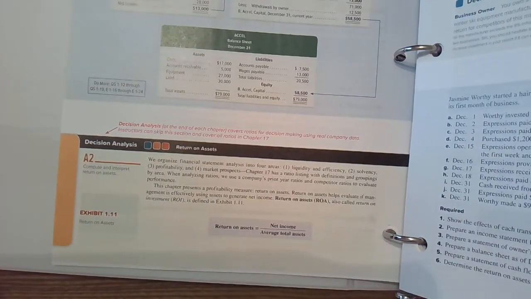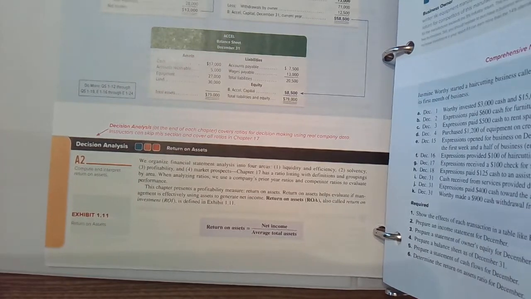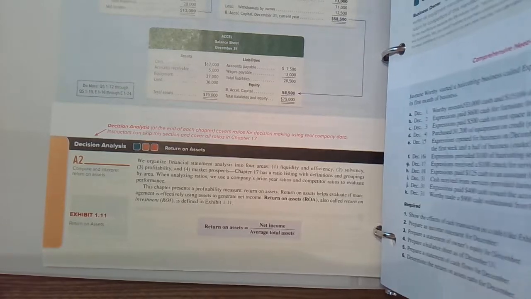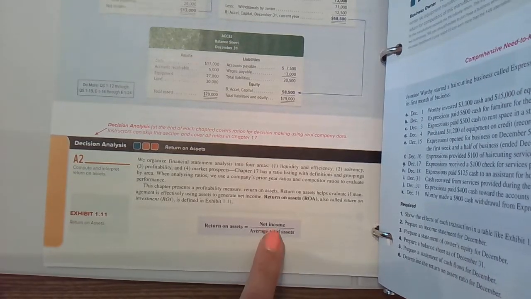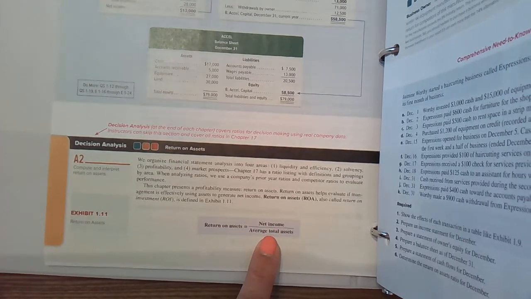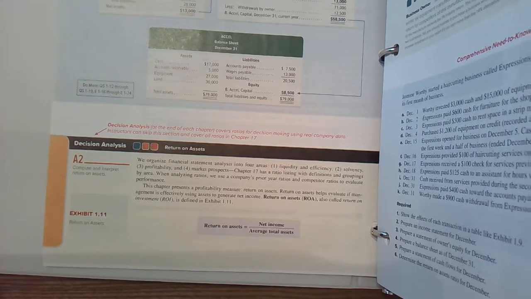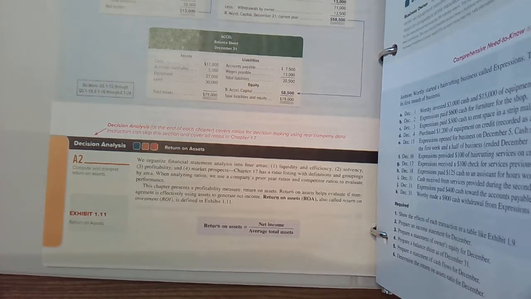And what this does is it gives an idea as to how efficient management is at using its assets to generate earnings. So this is called return on assets, or ROA, and we're going to use our net income and divide it by our average total assets.